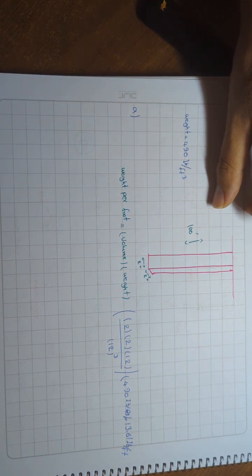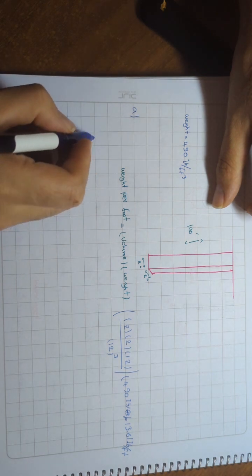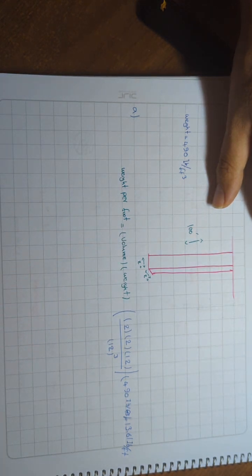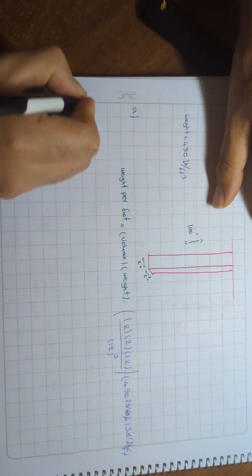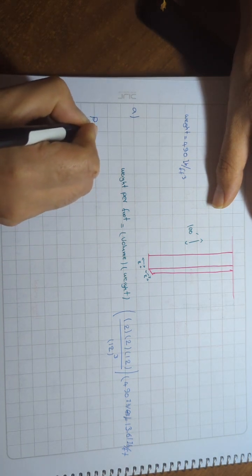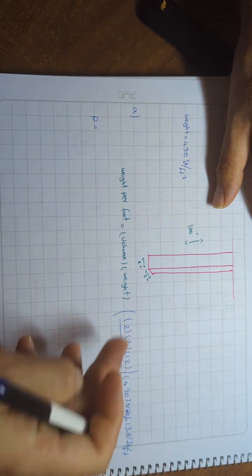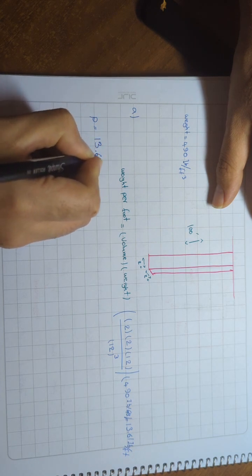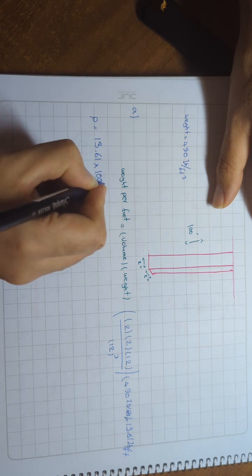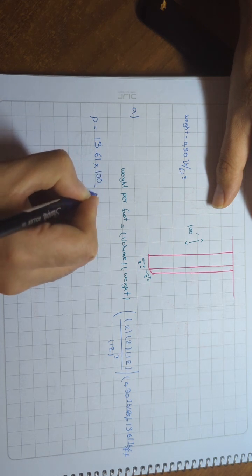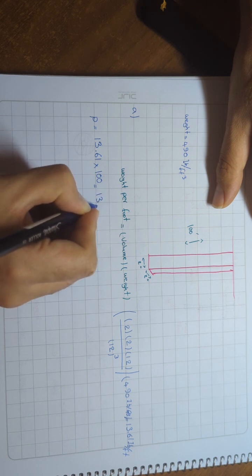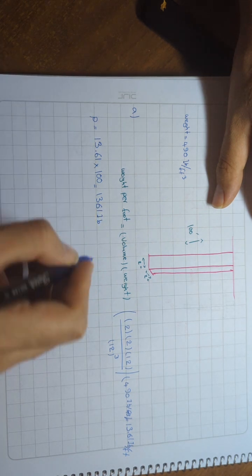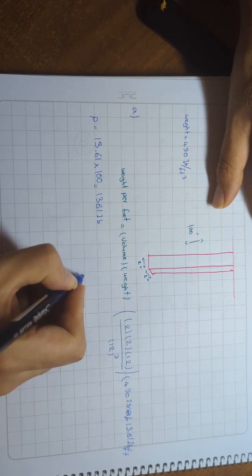So if you want to know how much is the P, we have to multiply this by the bar's height. So 13.61 into 100 is 1,361 pound. That's our P.